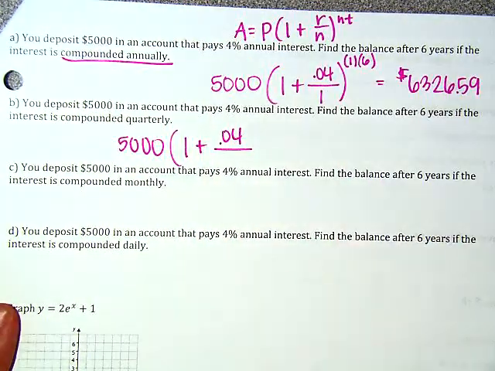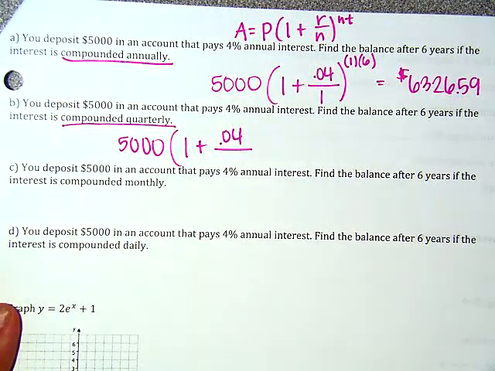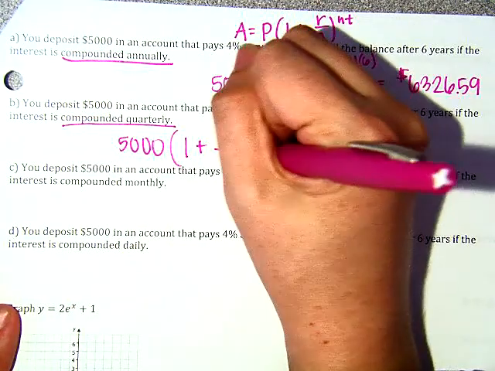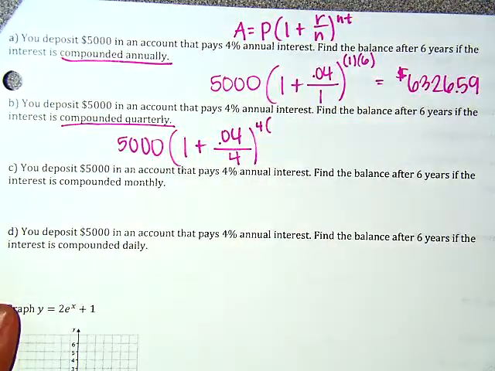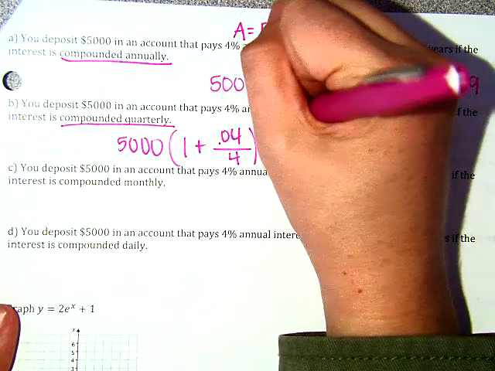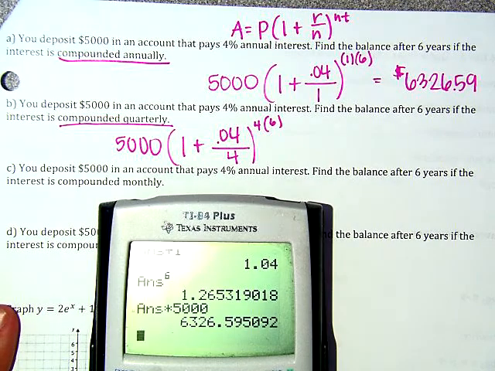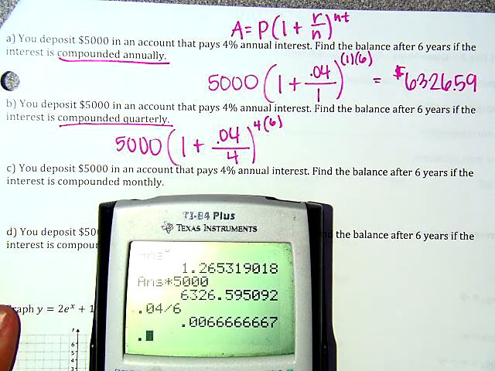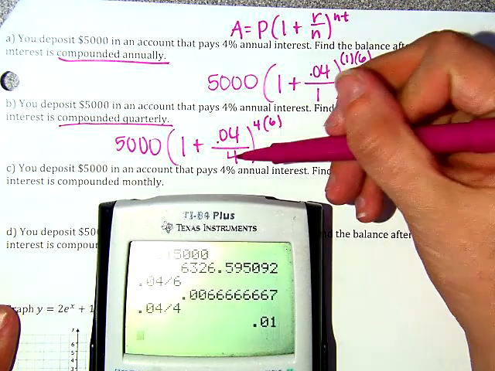4% interest, but this time it's compounded quarterly. Quarterly means 4 times a year. So that means my end value changes to 4, still in the bank for 6 years. So plugging this in, I do 0.04 divided by 4.